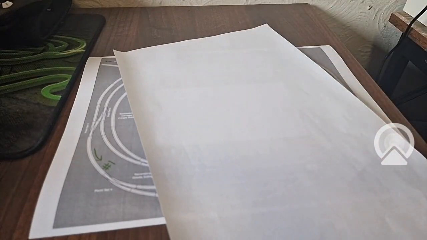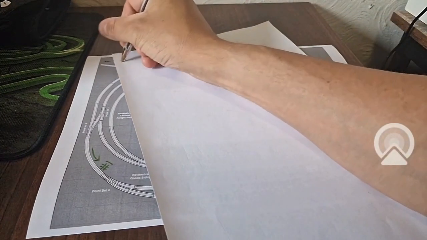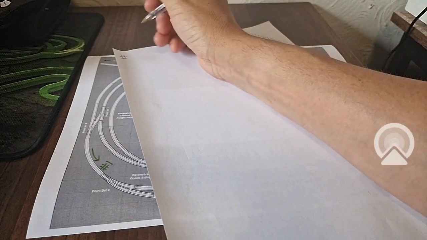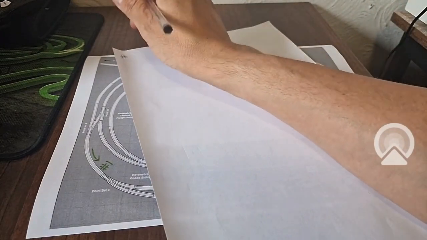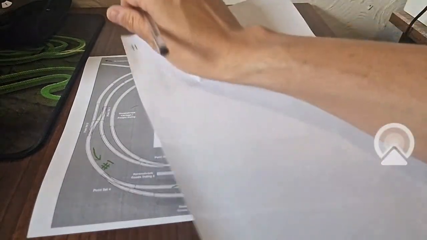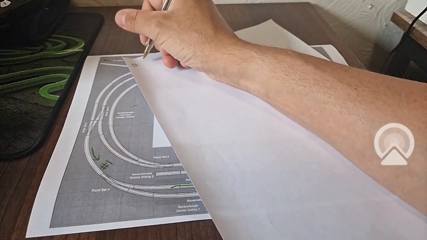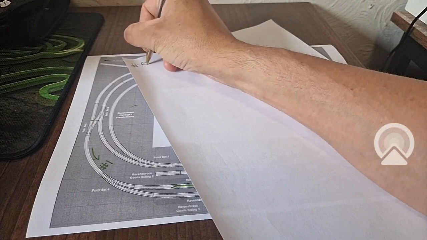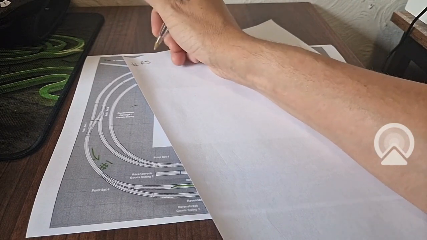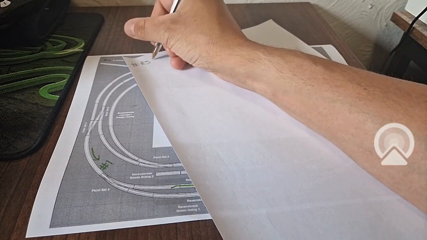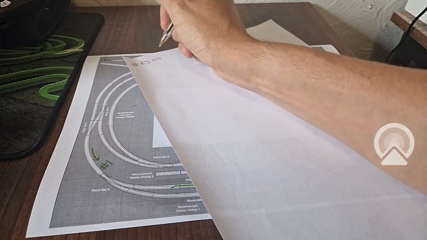I've lost my pen. Let's try this one. Yeah, that works. So #1, because it's Ravensbrook Junction, I'm going to call it RJ, and I'm going to call it 1 and 3.